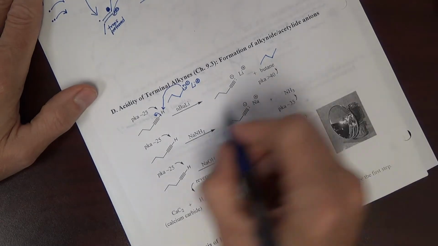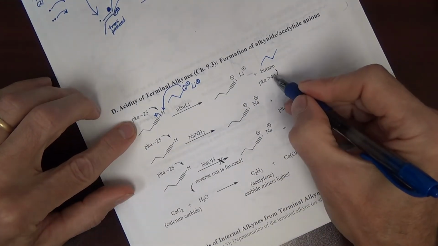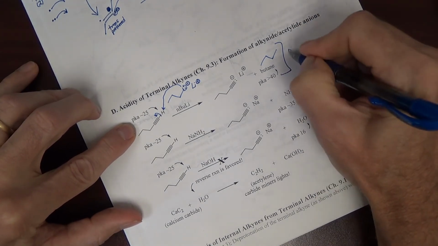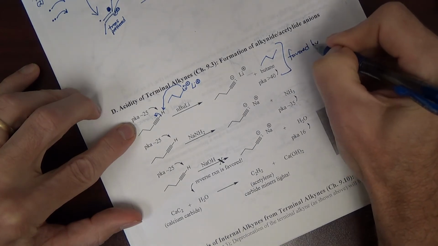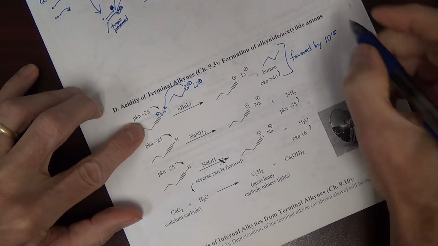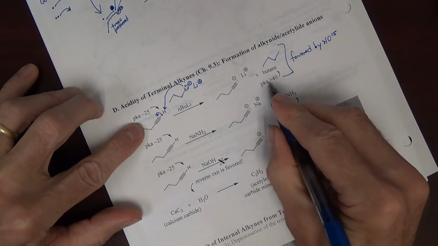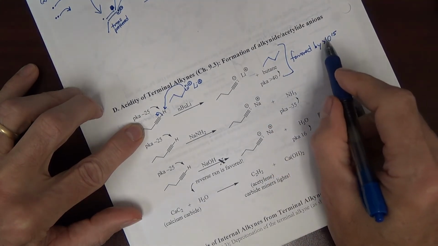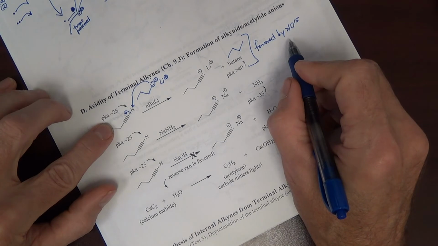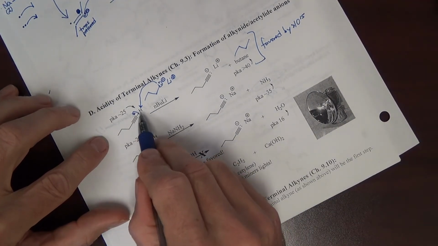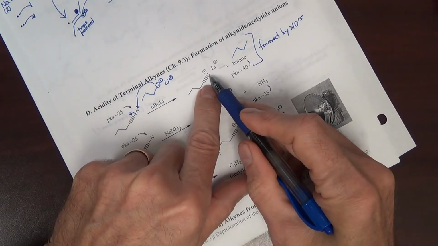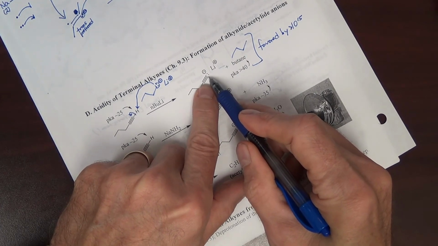Now if we look at the pKa's, that's 25. Butane is 40. Which side's favored? The weaker acid. So this side's favored by what? 10 to the 15, or at least, depending on what this greater-than means, it's favored by more than 10 to the 15. That's a pretty large number. Highly favored. That means that n-butyl lithium is going to fully deprotonate this alkyne and take you to this side, and we can generate the alkyne anion.